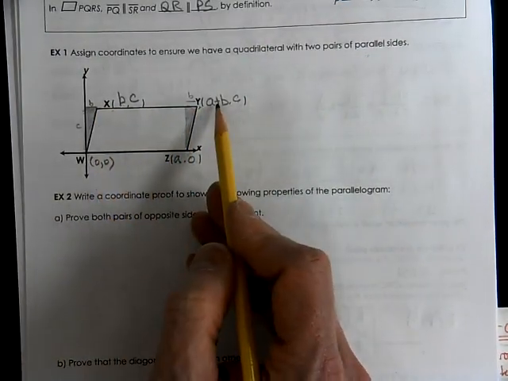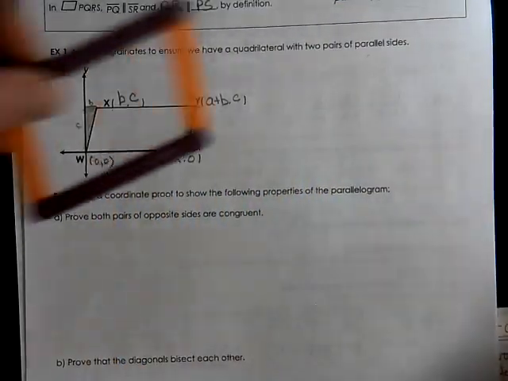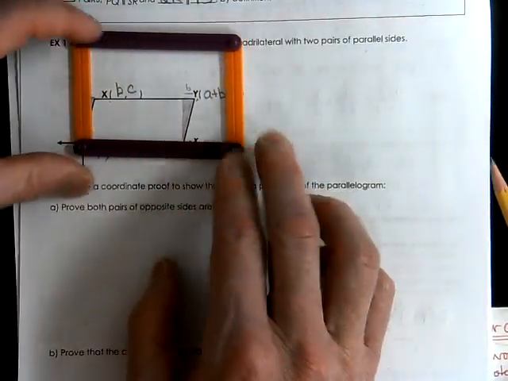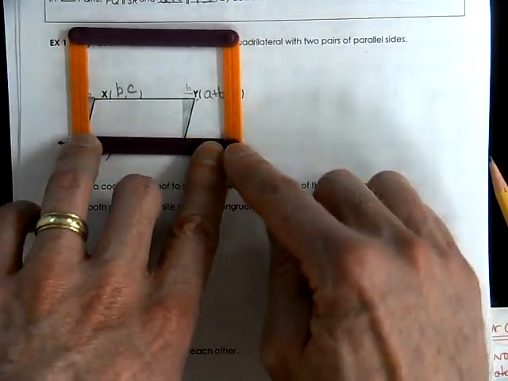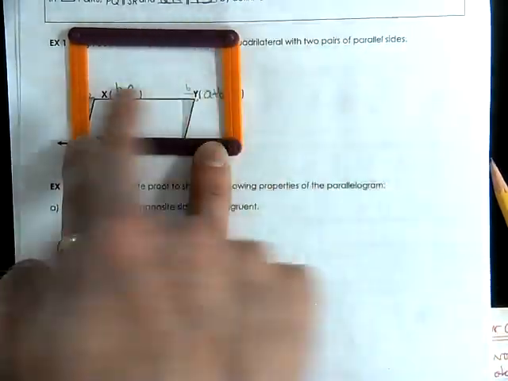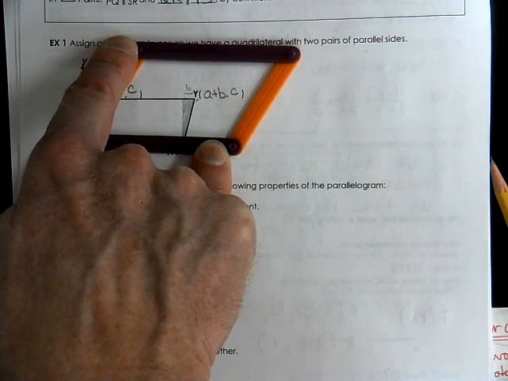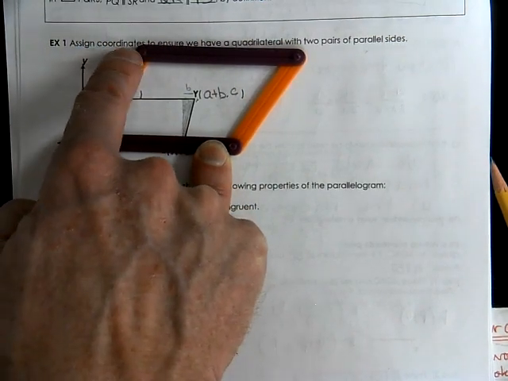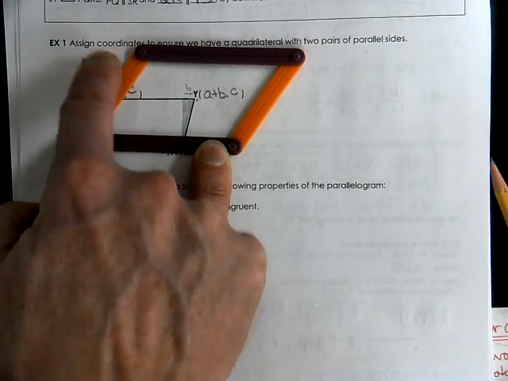So what did we just do to determine this? If we think about this as a rectangle, these are right above each other. If I push this side over, we'll call it a distance of B, because that's what our coordinate was here.